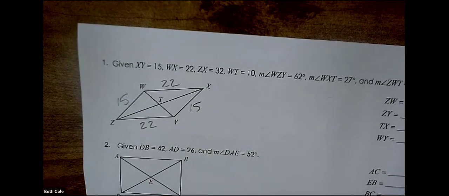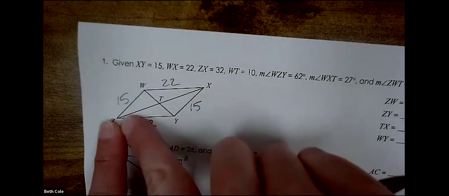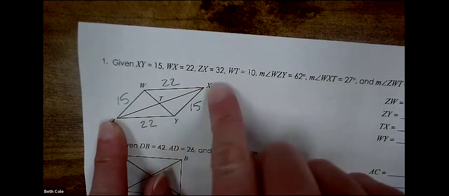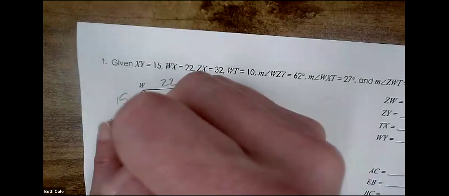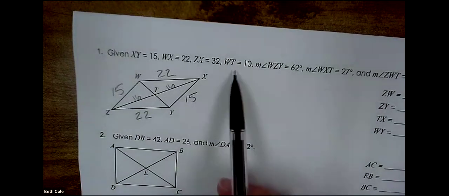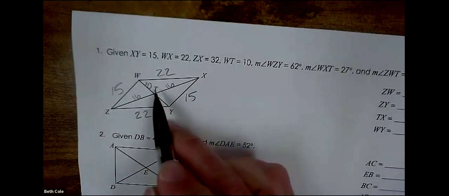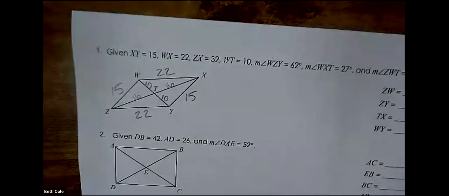ZX is 32. Okay, so look, that means from here to here is 32, but we just said it gets bisected, which means cut in half. So if the whole thing is 32, that means this is 16 and this is 16. 32 split in half is 16. Did you all come with me there? Okay, 16 plus 16 is 32. All right, and then the last side, WT is 10, so this is 10, which means TY is also 10. So here's my suggestion. Fill it all in, and then when we go and answer the questions, it should be real easy. You just can look them all up and find them.